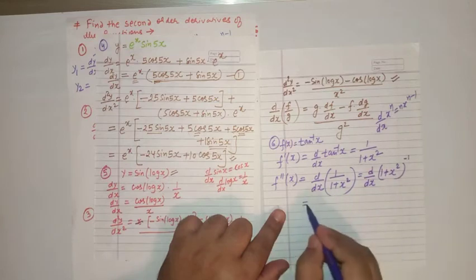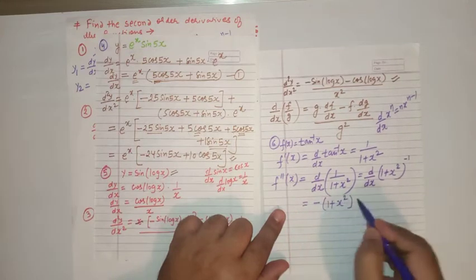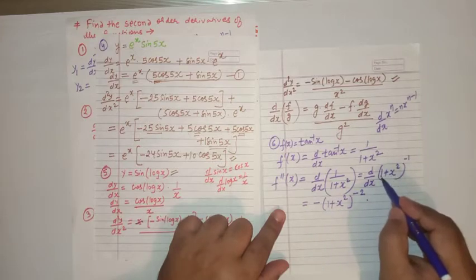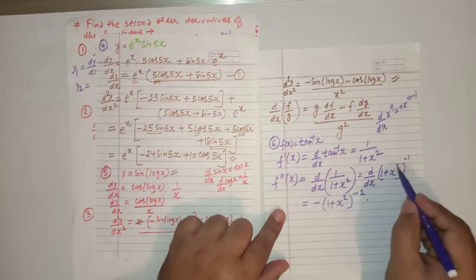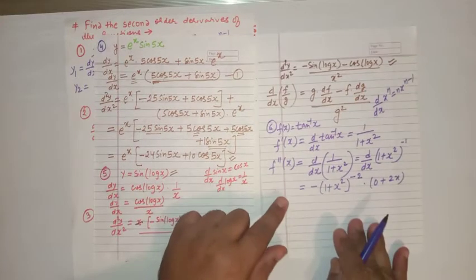So here we have minus of (1 plus x square) raised to minus 2, and then we'll differentiate by chain rule 1 plus x square, that is 0, because the derivative of 1 is 0 and the derivative of x square is 2x, right?